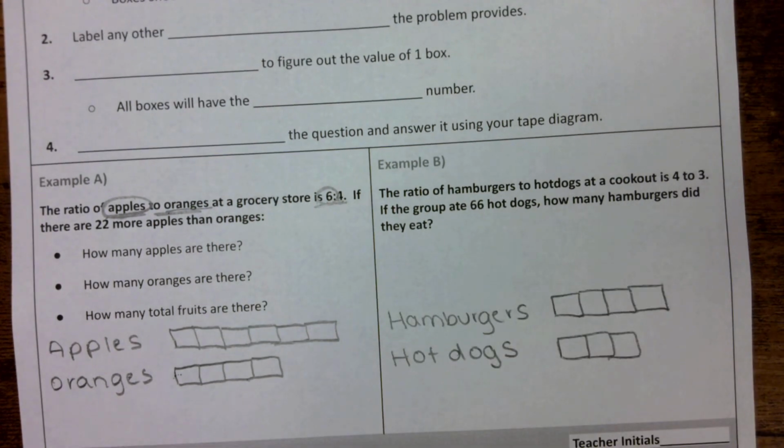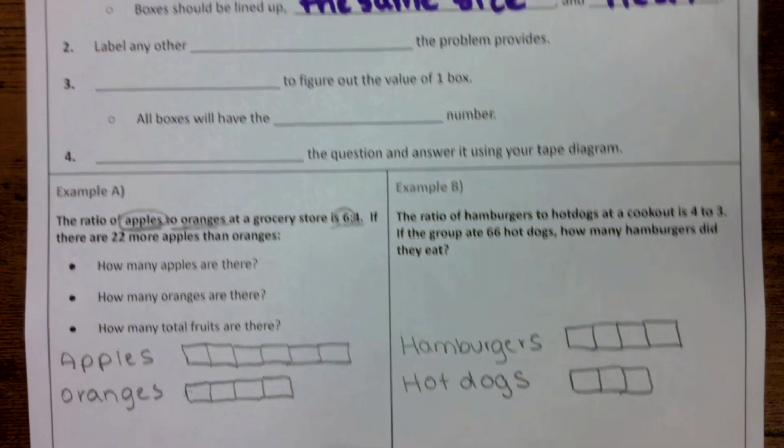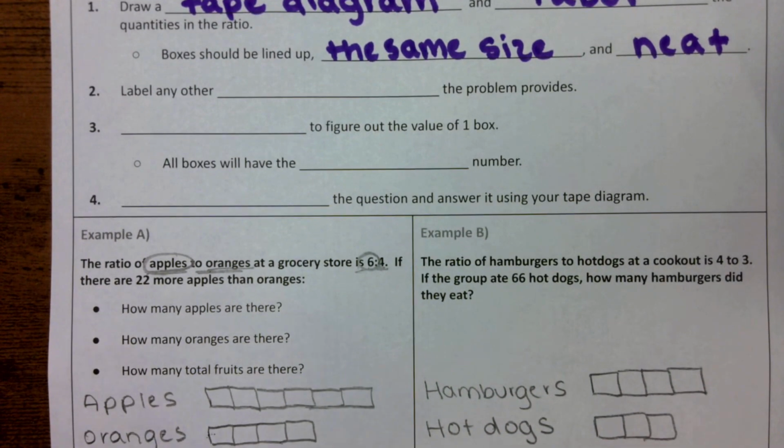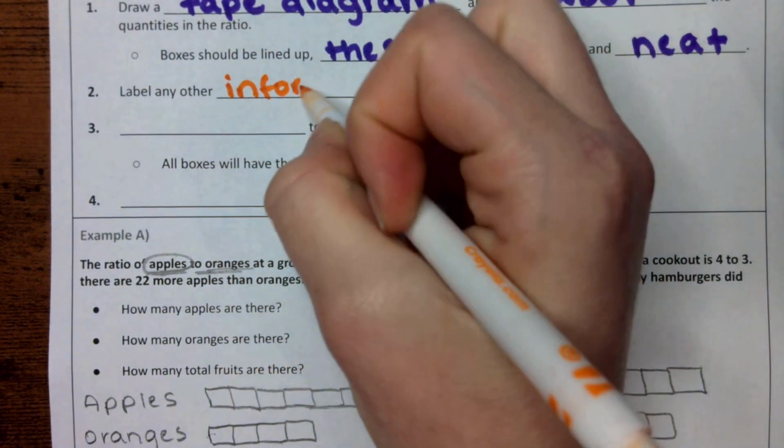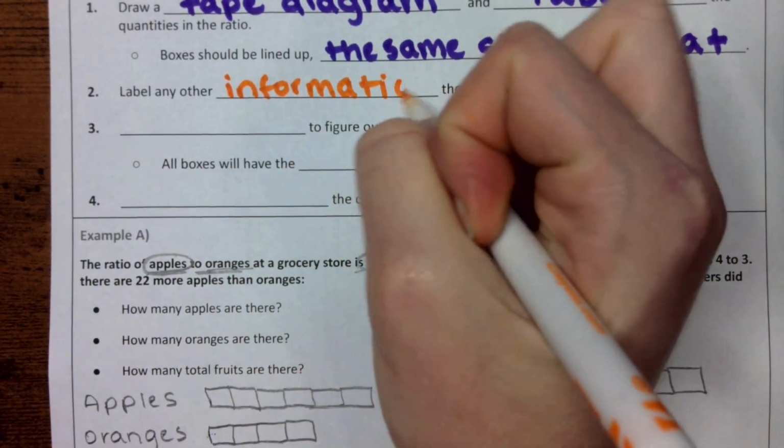For example B, you should have hamburgers and 4 boxes next to hamburgers, and then hot dogs and 3 boxes next to hot dogs. Let's take a look at step number 2 in our notes, and then we'll apply it to our examples. Step number 2, we're going to label any other information that the problem provides.